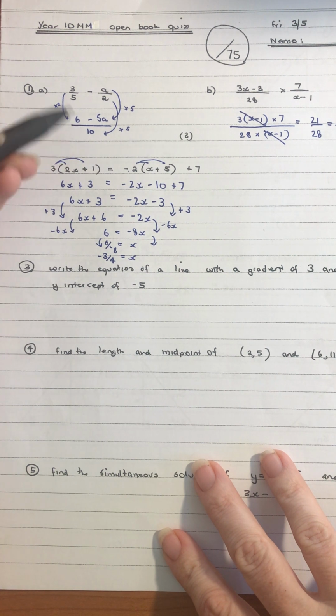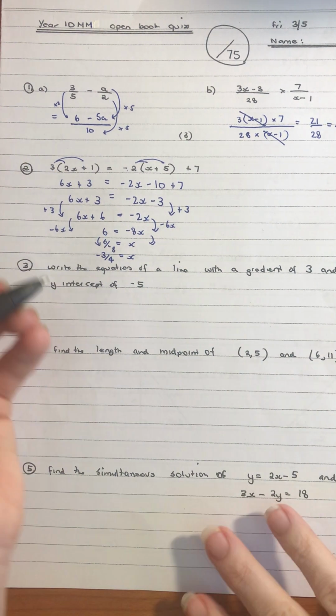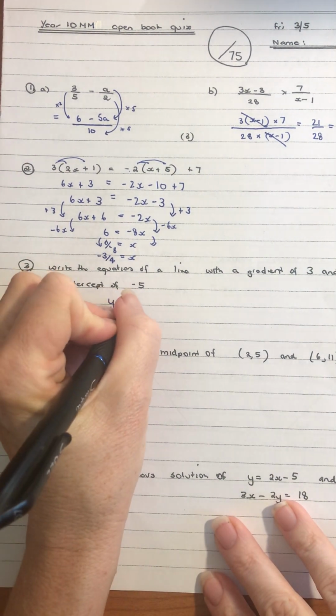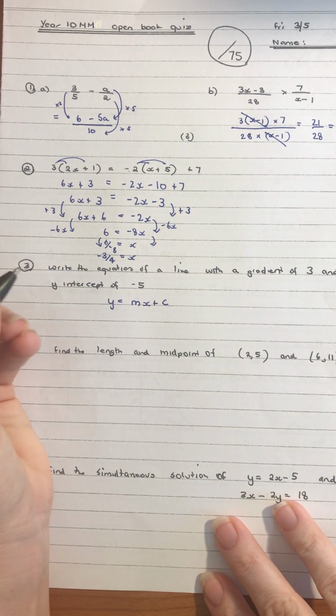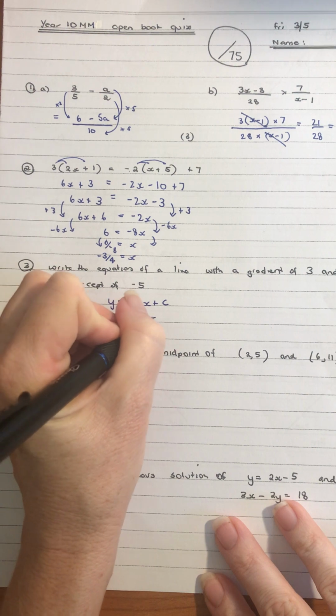Obviously there are other options. Up here you could have taken away 3 to start with or added the 2x to start with. You'll still end up with the same answer if you follow that through. Writing the equation of a line with a gradient of 3 and a y-intercept of negative 5. So we've got our y equals mx plus c for our linear equations. So our y is equal to 3x take away 5.